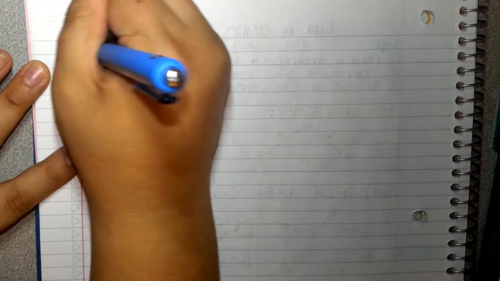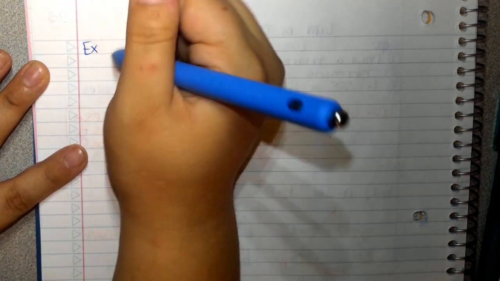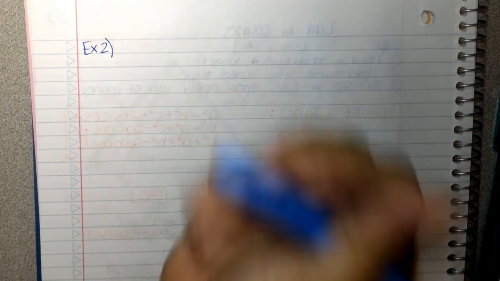Can I change it? Okay. Example 2. What's the hardest kind of problem you've thought about? We're gonna see. I don't think it's super hard.